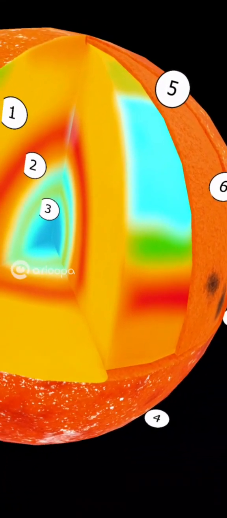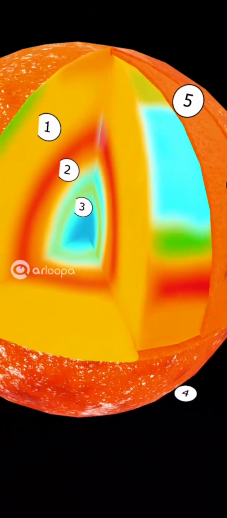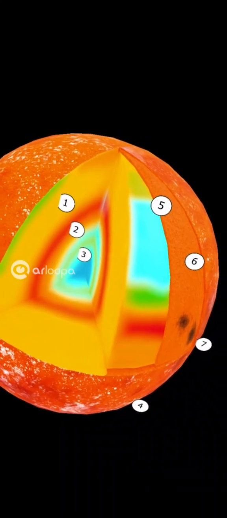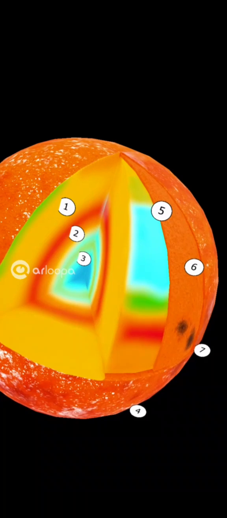The fourth layer is called the corona. The corona is the outermost part of the sun's atmosphere, and it lies above the chromosphere. During a total solar eclipse, it can be seen as white flares, with temperatures up to 2 million degrees Celsius. The reason for the corona's high temperature is still unknown. Coronal mass ejection, solar winds, and solar flares are the phenomena related to the corona.